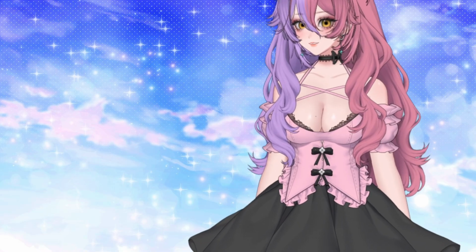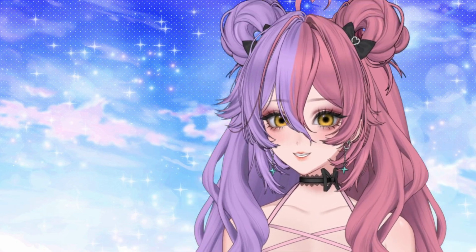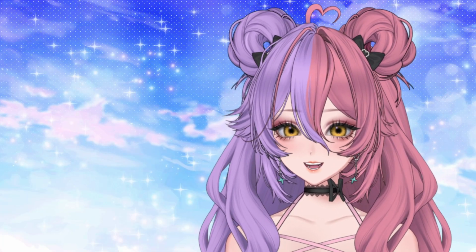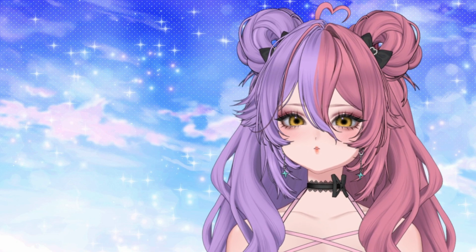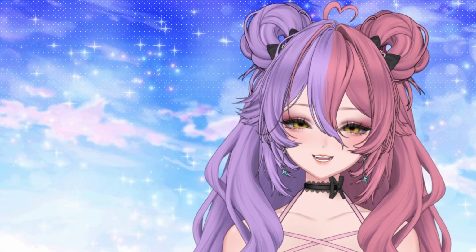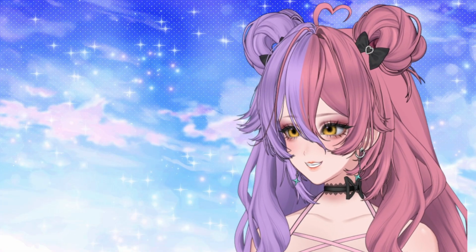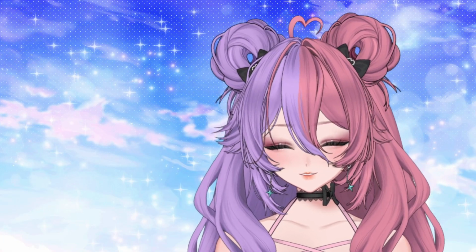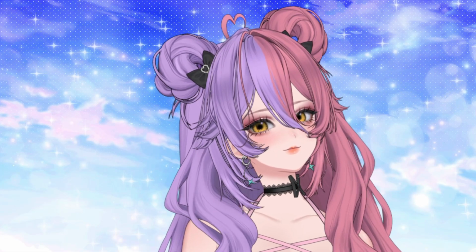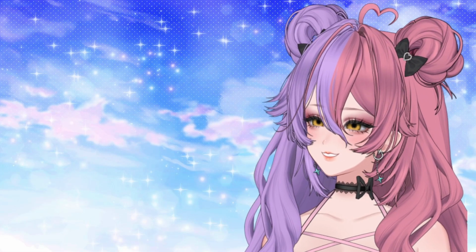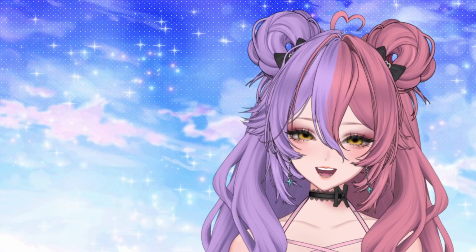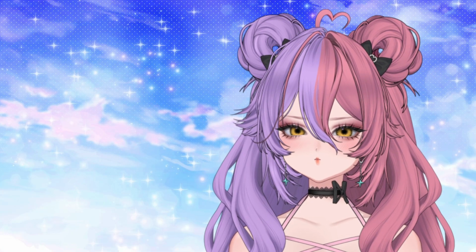Anyways, I shall go. Also, wait, one last thing I want to show you with the model. Let me zoom in. Her face tracking, she can track when I kiss. And then she can also track when I puff out my cheeks. It's so cute. Isn't it adorable? There is some eye stuff, but I don't know. She cute. She cute.